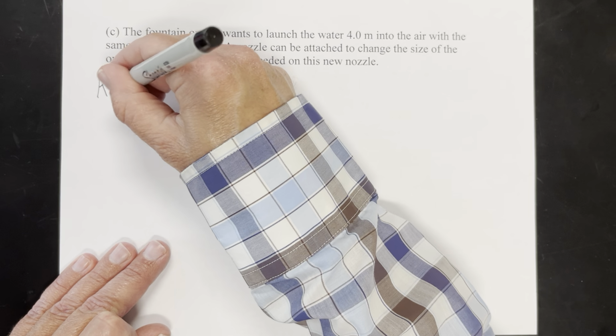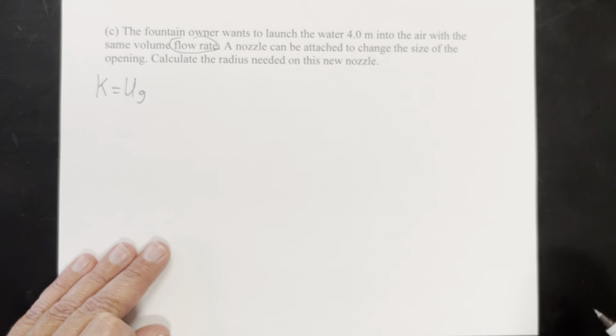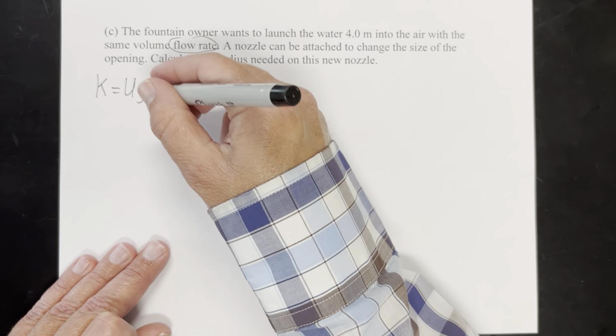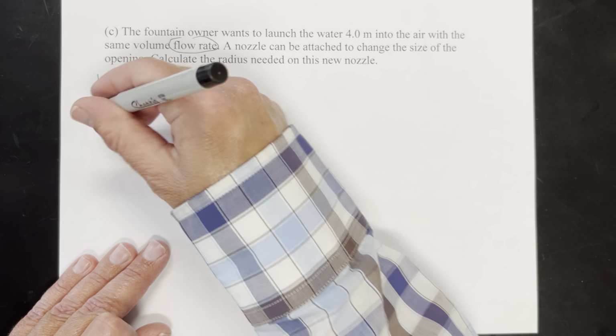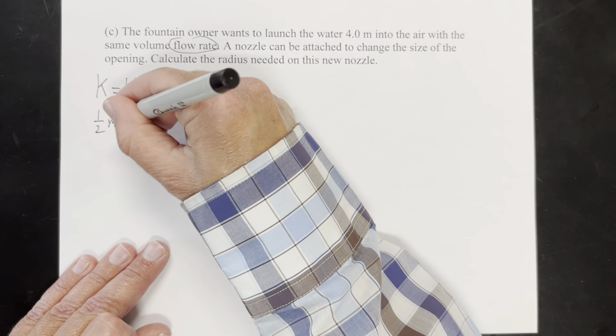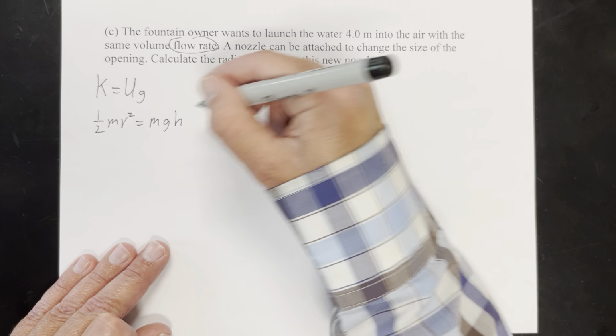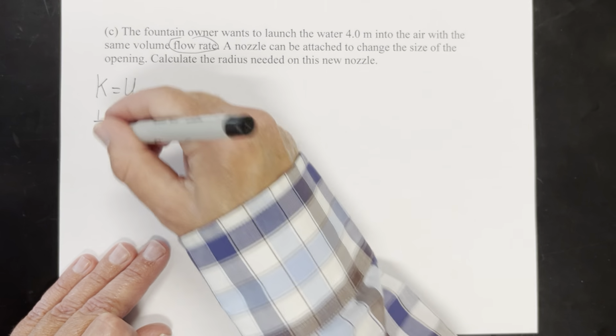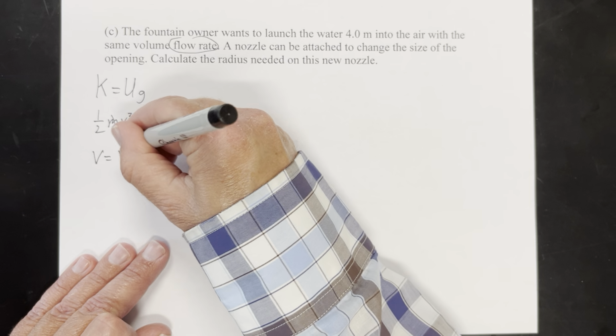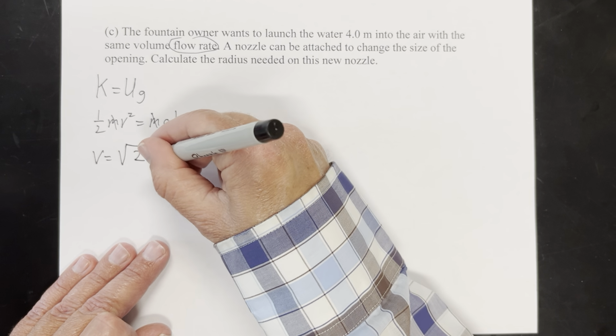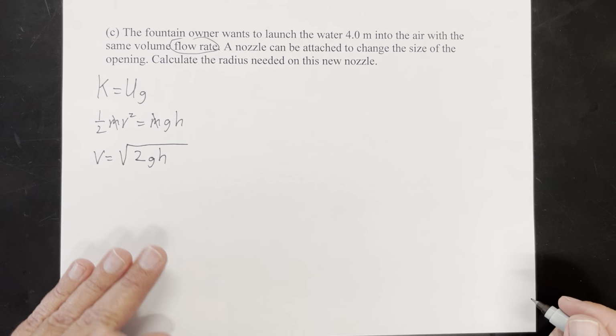And the easiest way to do that is with conservation of energy. So the kinetic energy will become gravitational potential energy at the peak. And so that is 1/2 mass times velocity squared is equal to mass times gravity times height. The masses cancel out on each side, and when we solve for velocity, you should basically have this equation memorized. We get the square root of 2 times gravity times height.